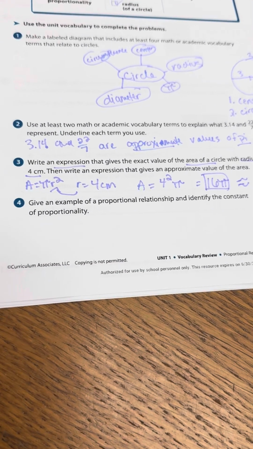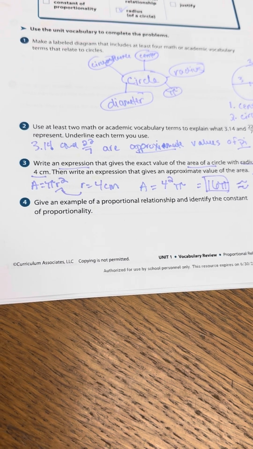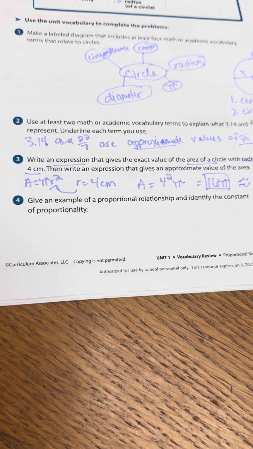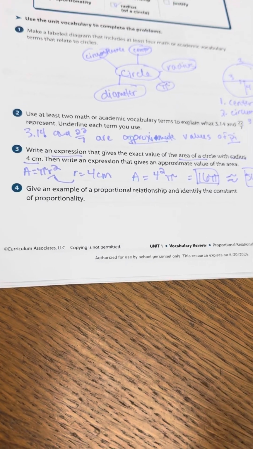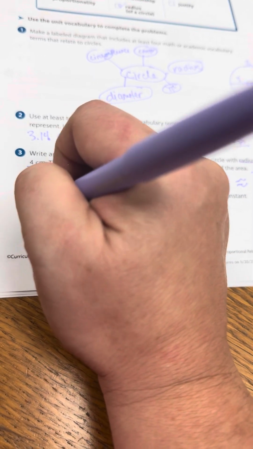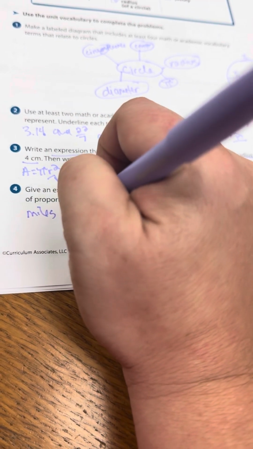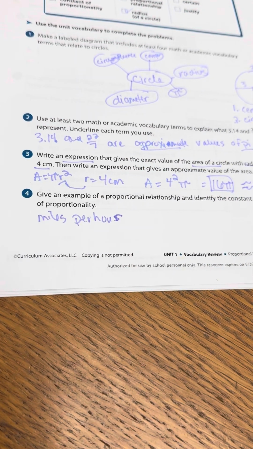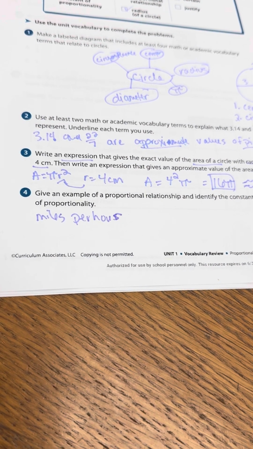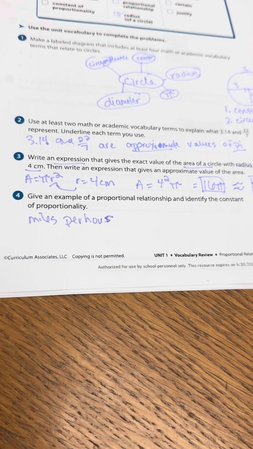All right, number 4. Give an example of a proportional relationship and identify the constant of proportionality. So basically you can do anything here that has some sort of constant. So your story could include miles per hour. You could have how much money someone makes per hour.